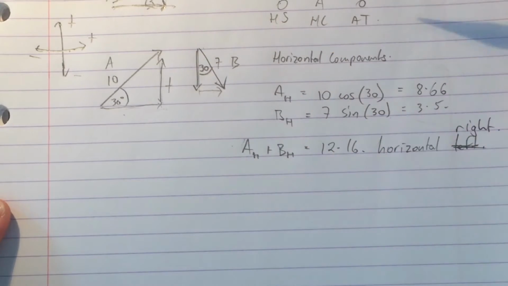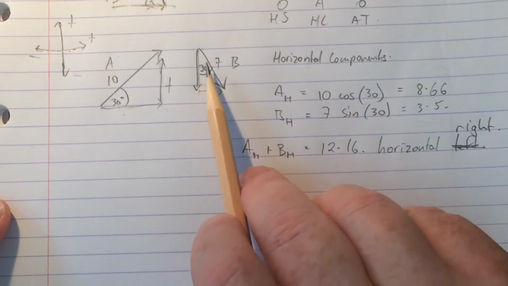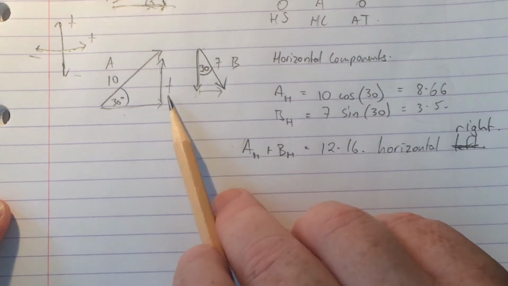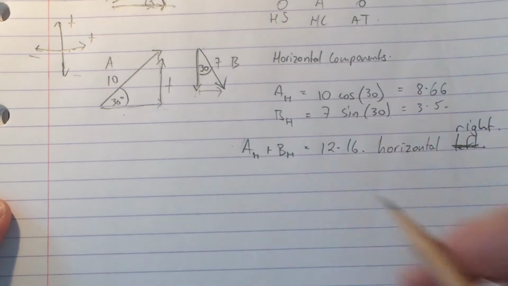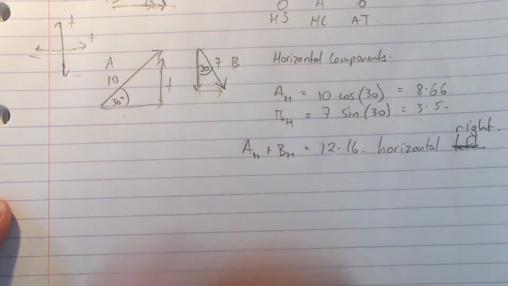So when we add these two vectors, we'll be subtracting the vertical component of B from the vertical component of A. So let's do now our vertical components.